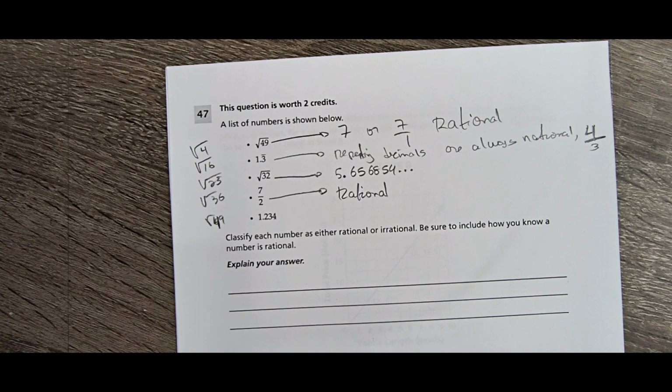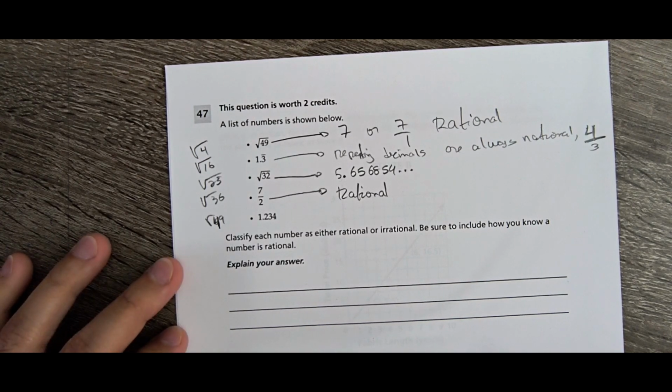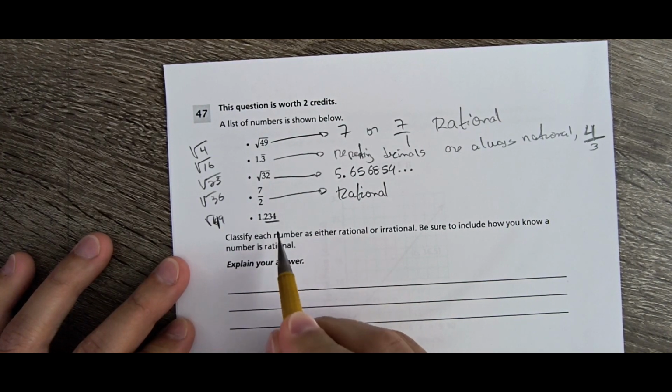Now, what about 1.234? It has a non-repeating but terminating decimal, right? None of them are repeating. You see, this is 2, this is 3, this is 4. And at the same time, it is terminating. So it ends at 4.